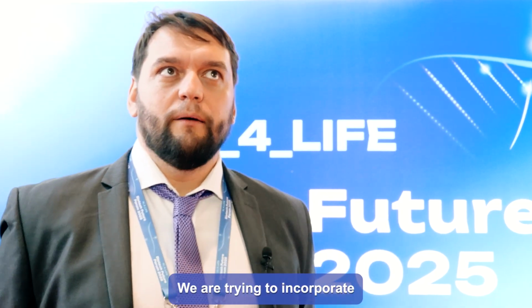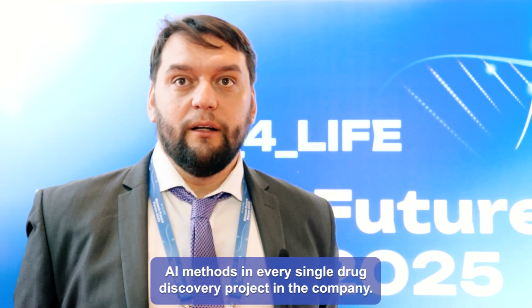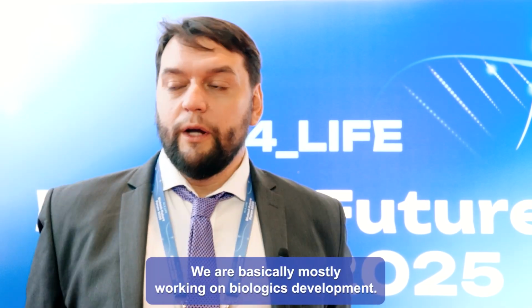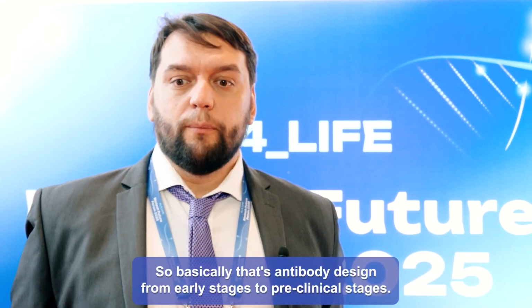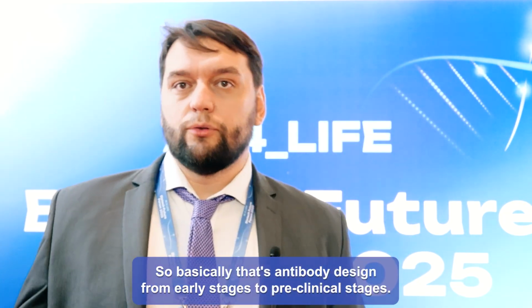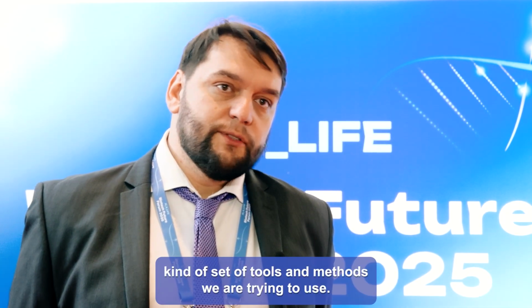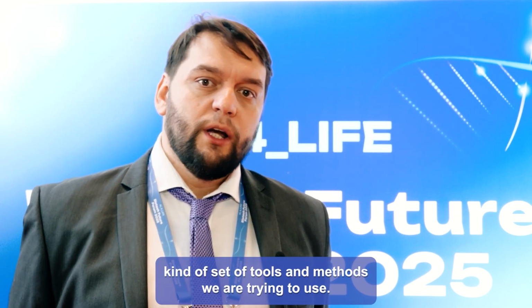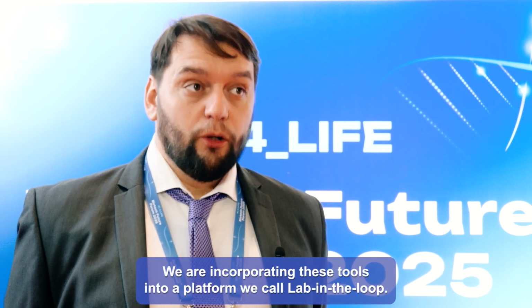We are trying to incorporate AI methods in every single drug discovery project in the company. We are mostly working on biologics development, so that's antibody design from early stages to preclinical stages. In all these stages we have different sets of tools and methods we're trying to use, and we are incorporating these tools into a platform we call Lab in the Loop.